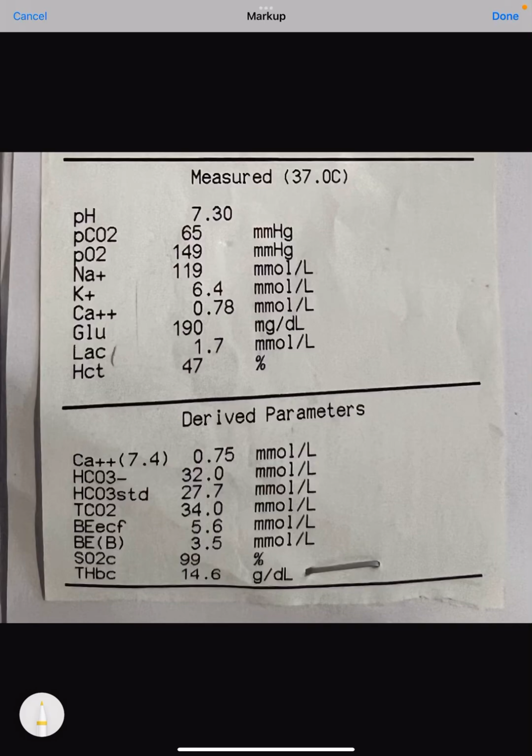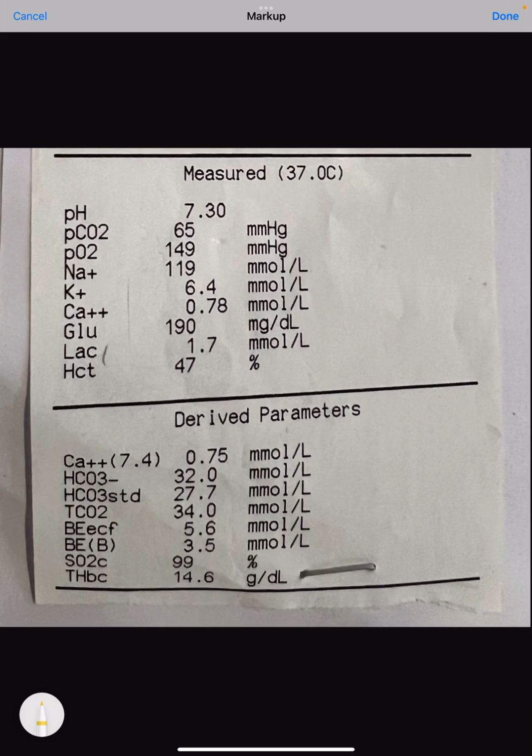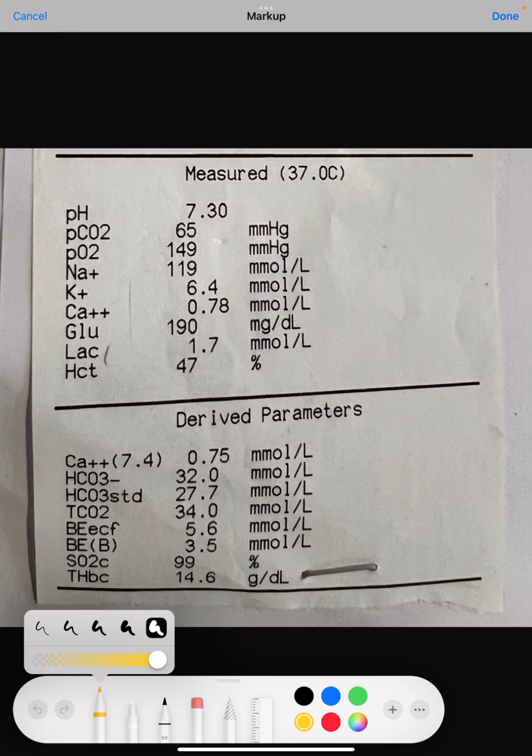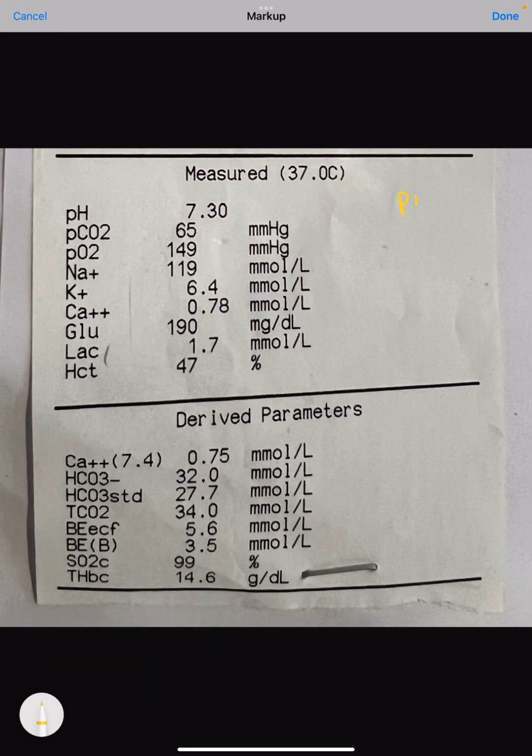We'll be seeing one more ABG. So in this arterial blood gas analysis, what we can say is the pH is 7.3. It means this is acidemia. So the ABG shows acidemia because the pH is less than 7.35.